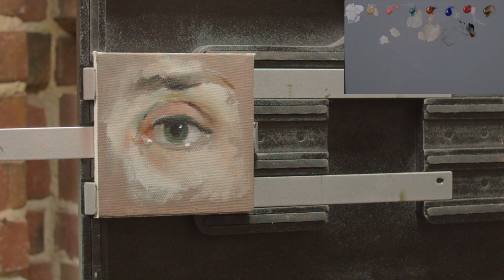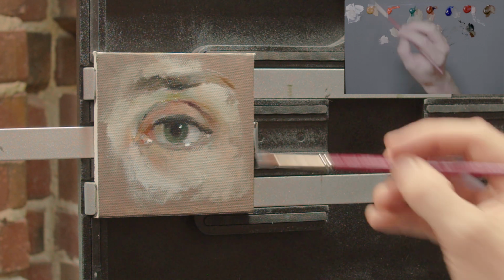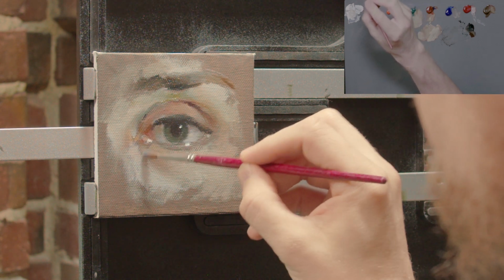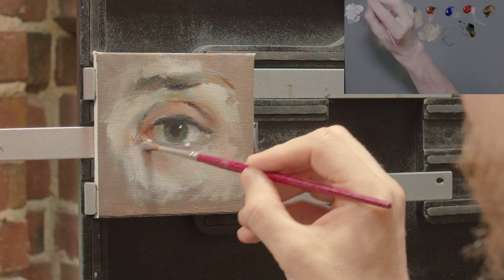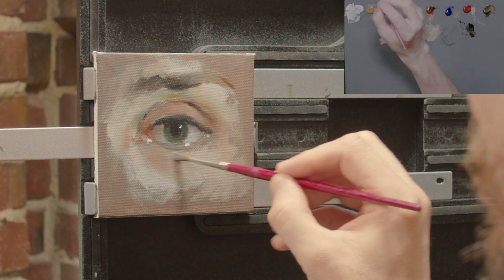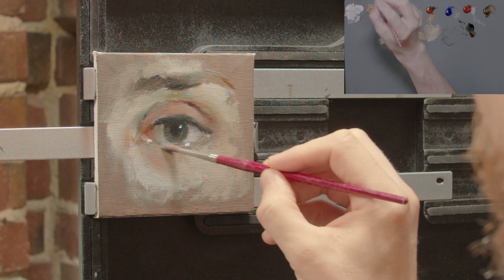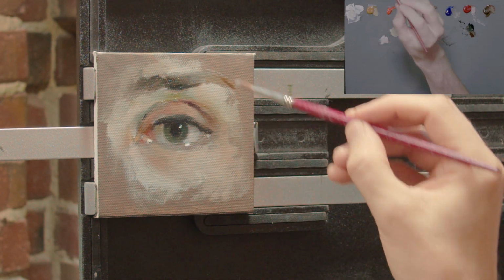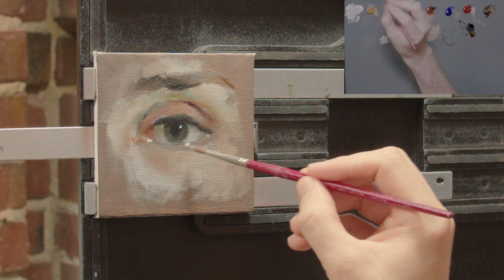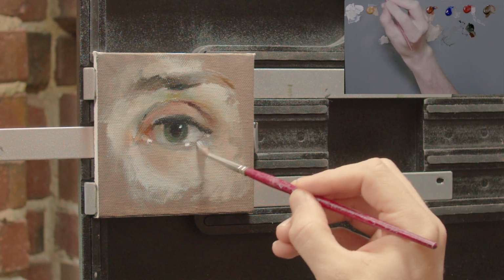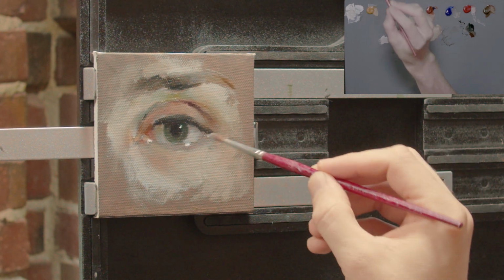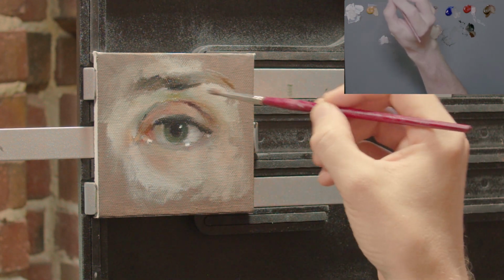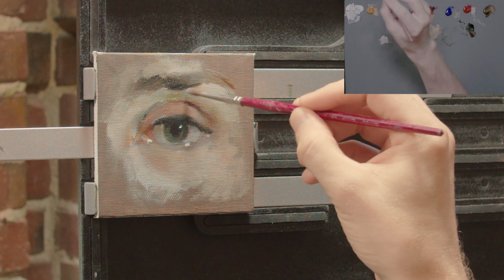Now's probably a good time to do a little bit of blending some of these areas. I haven't even put any paint down here. I'm just kind of letting some of this ground layer describe really the same color that's happening around the lower eyelid. It's kind of a happy accident.